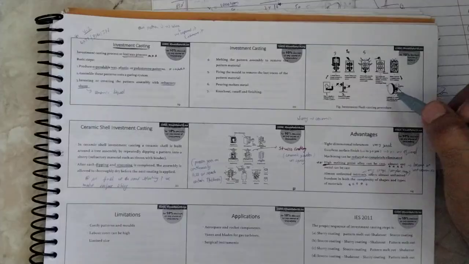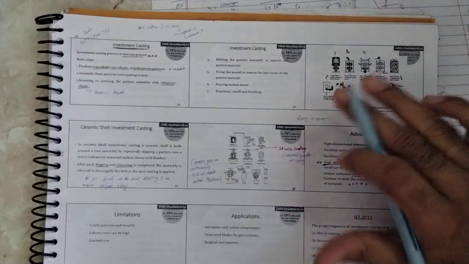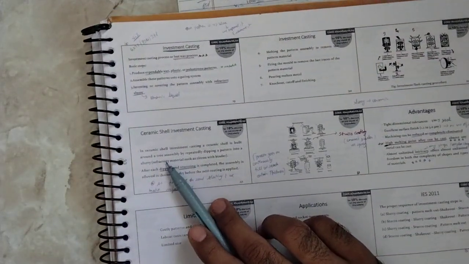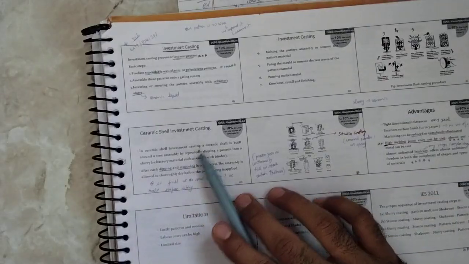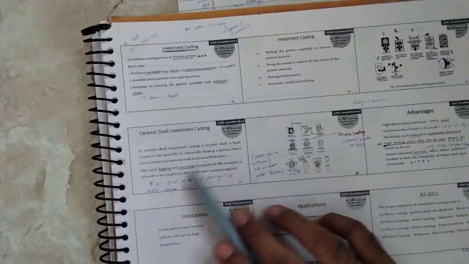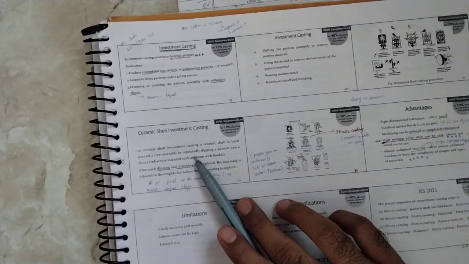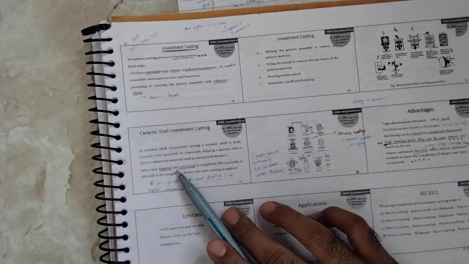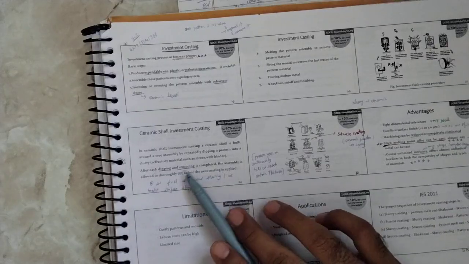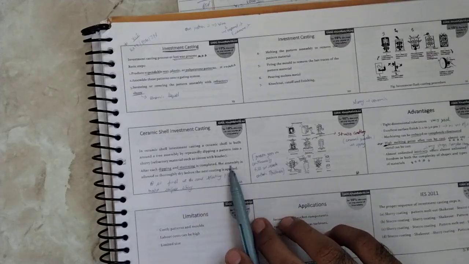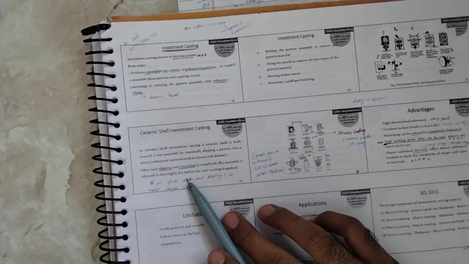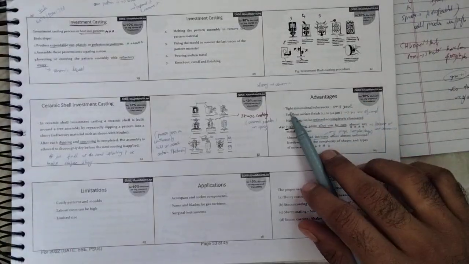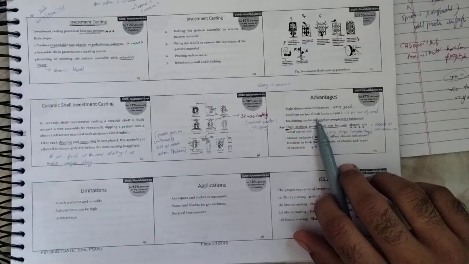So you can see how they are filling and how they are doing this, because as I just told you, in the video you have to have a clear-cut understanding. Next is the ceramic shell investment, because the ceramic shell is built around the tree by repeatedly dipping a pattern into slurry and different materials such as zircon with the binder. After each dipping and stuccoing is completed, the assembly is allowed to thoroughly dry before the next coating.